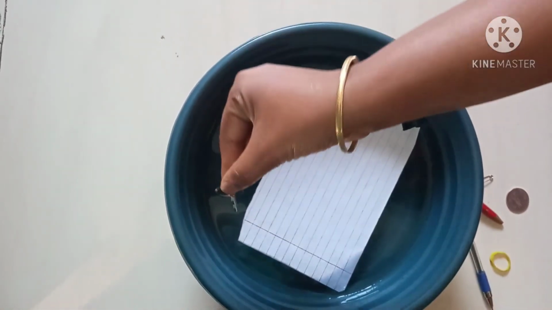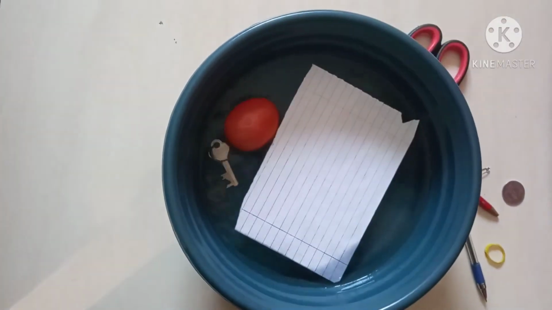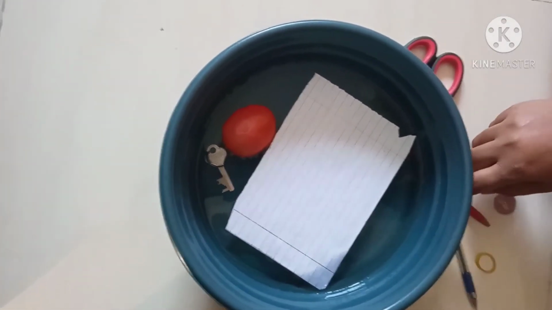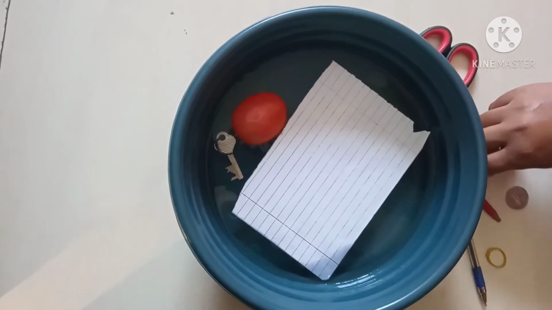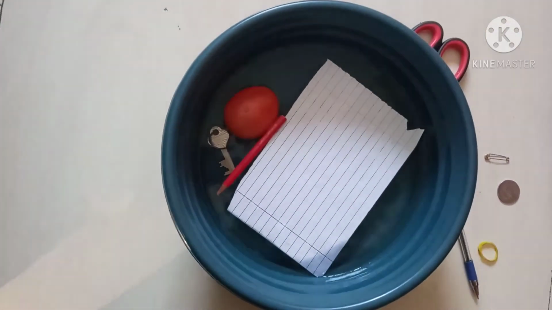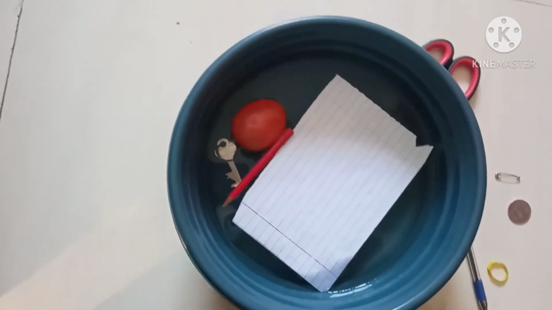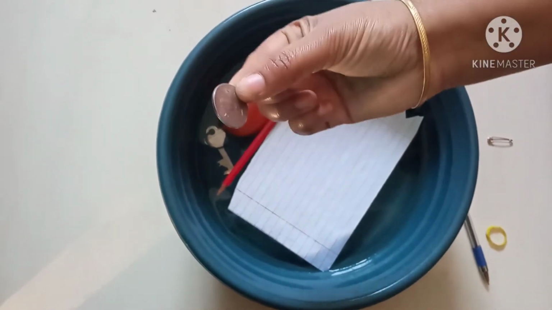I'm going to put this key. Okay, let's put this key in water. Let's see what happens. Is it sinking or floating? The key has gone down too. It is called as sink. The key is sinking. Now let's check with this pencil. What happens to the pencil? Does it sink or float? That's right. It floats.